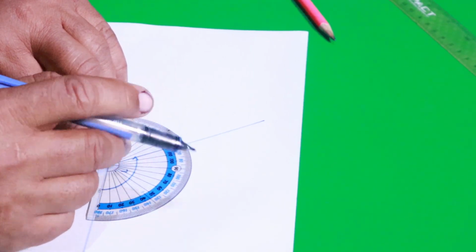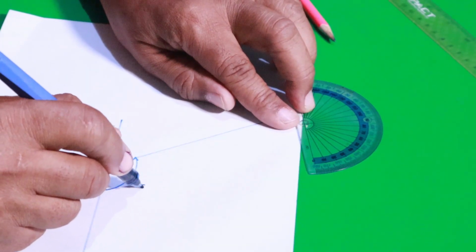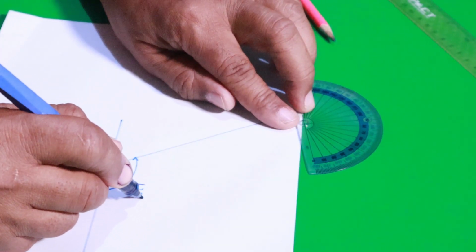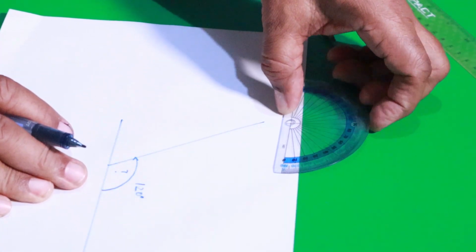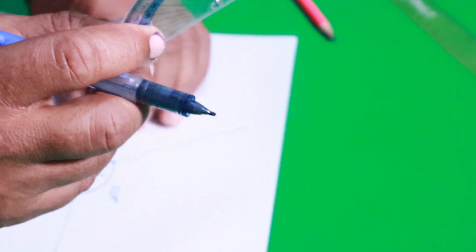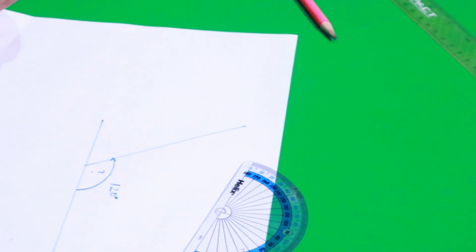So the readout on the protractor says the angle made by these two lines is 120 degrees. Okay? So that is how you use a protractor to measure the angle made by two lines drawn on your diagram.